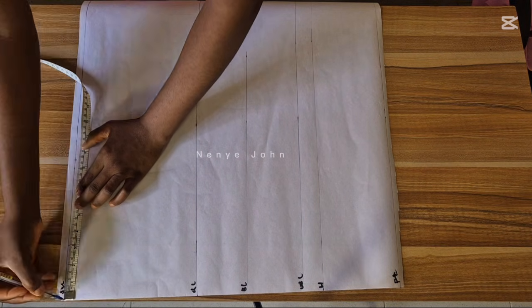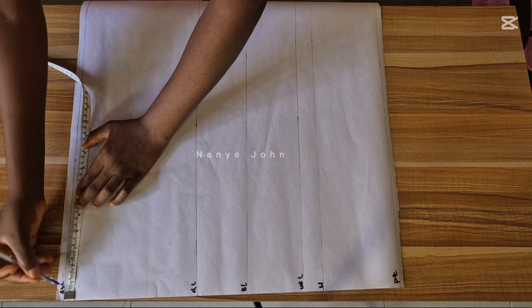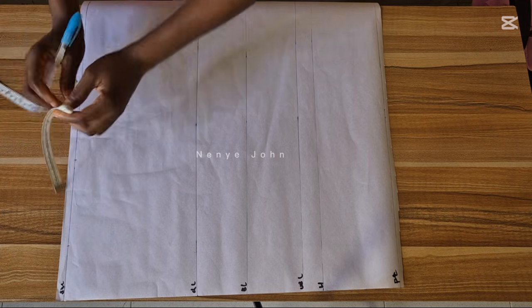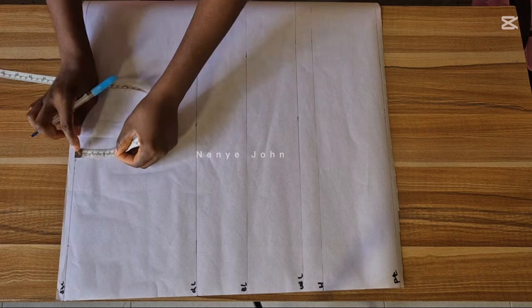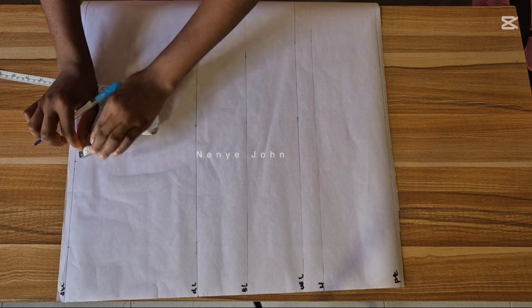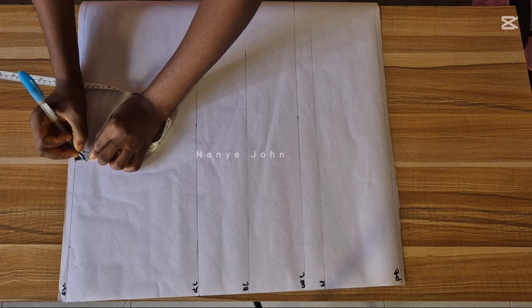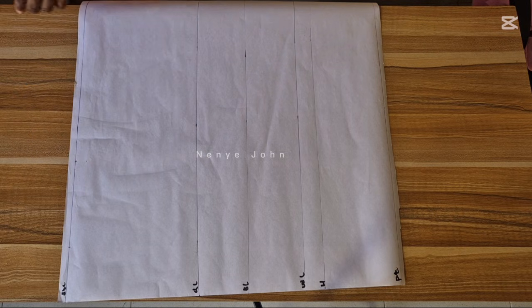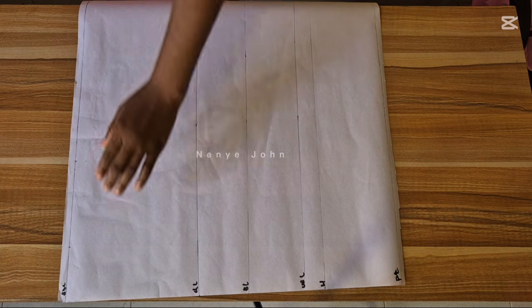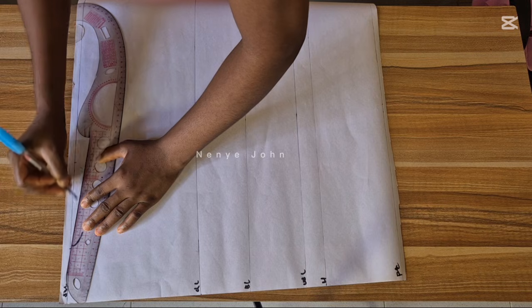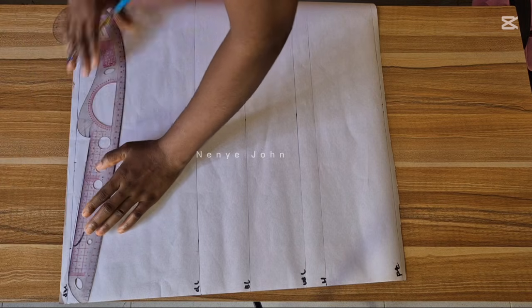We'll go in with our neck width. The neck width will be 3 inches and I marked it. Then our shoulder measurement divided by half, also mark it. Now that point where you mark your shoulder, go down by 1 inch and that will be for the shoulder slope. Now from that shoulder slope, connect to your neck width just like this.